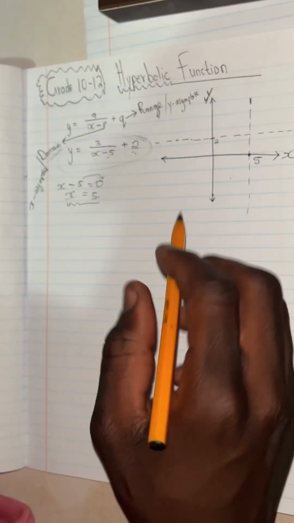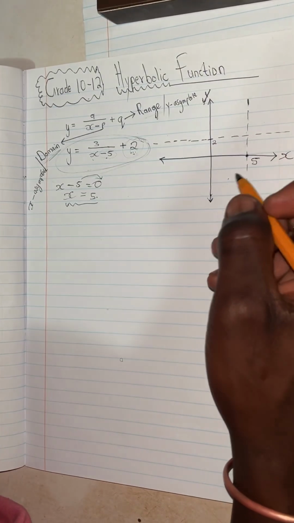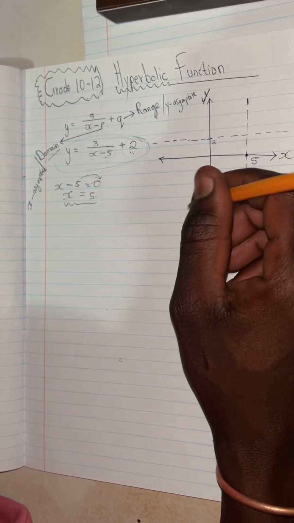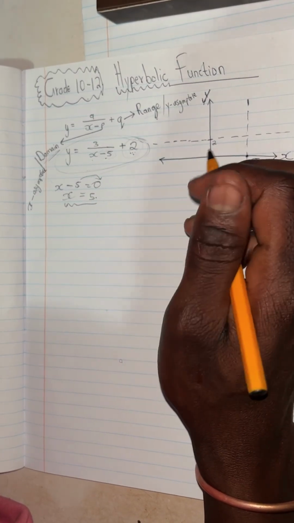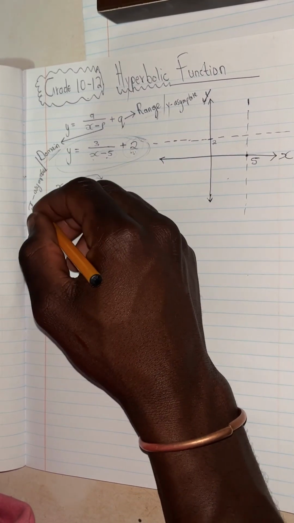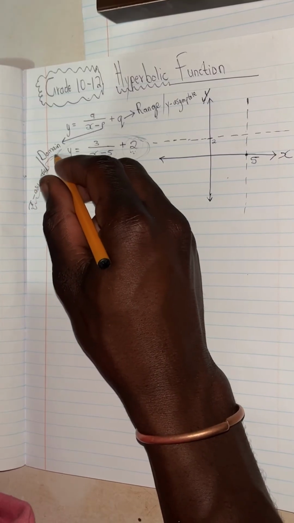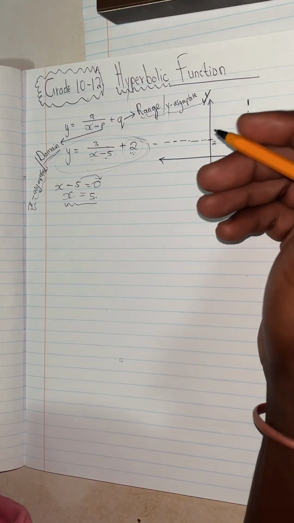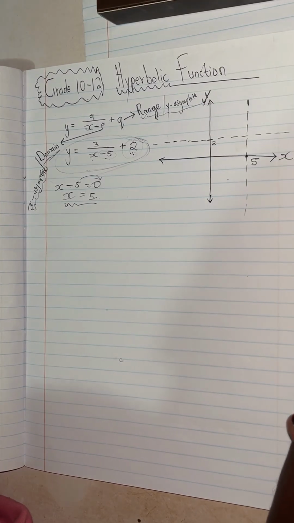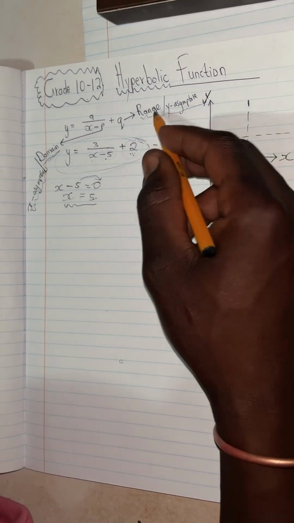Don't cram maths. There are just some things that you should cram within maths. Once you start to cram everything, it will chow you. But there are some things you should just cram, because sometimes they will ask you what the y asymptote of this graph is, or what the range is.